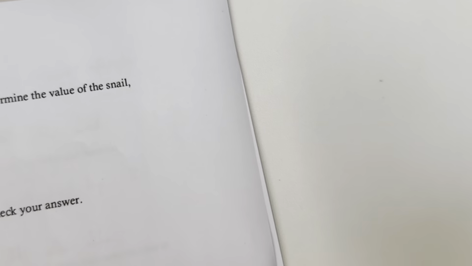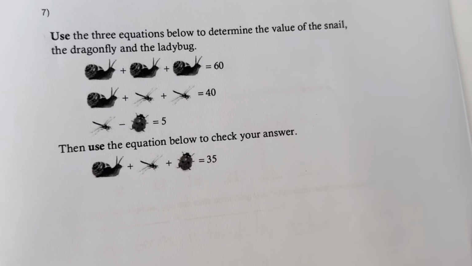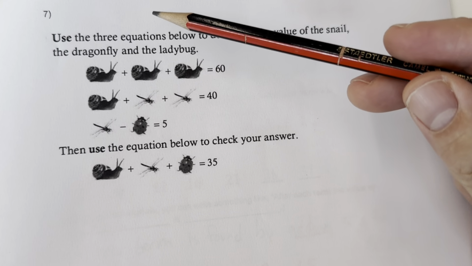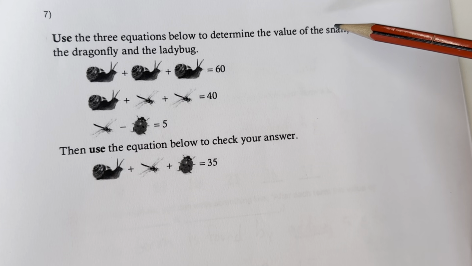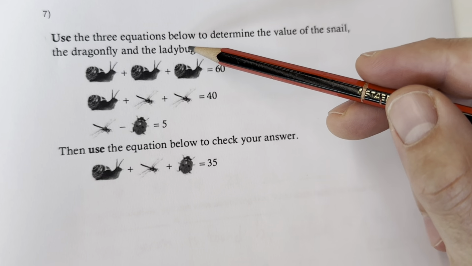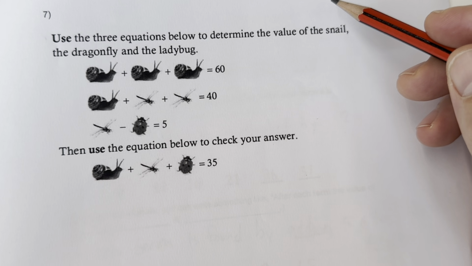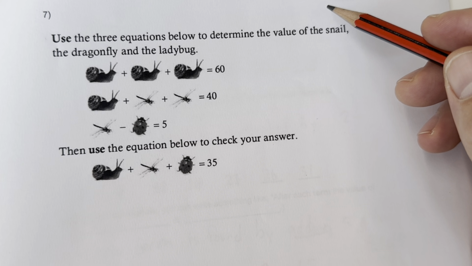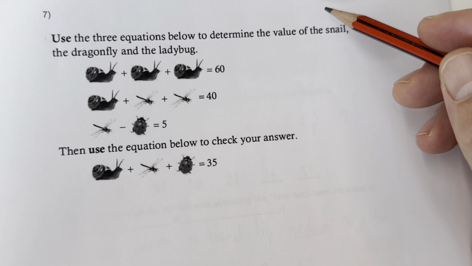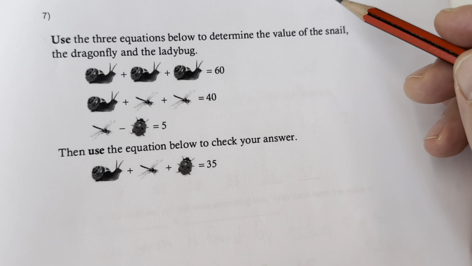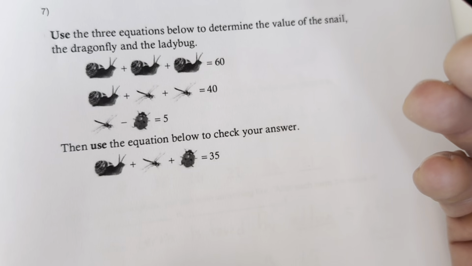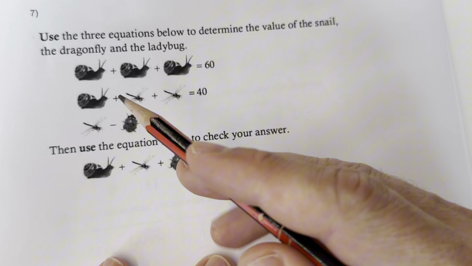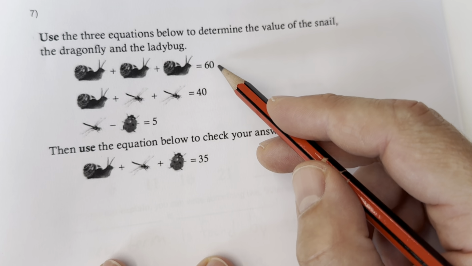Here we go. Ooh, fun. It says, use the 3 equations below to determine the value of the snail, the dragonfly, and the ladybug. So this is just like a visual way to look at algebra. Yeah, fun. And here, you can look at it and kind of figure it out, or you can really re-represent this with some algebra.